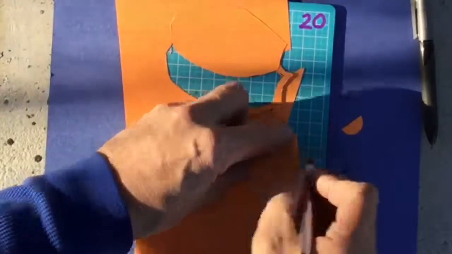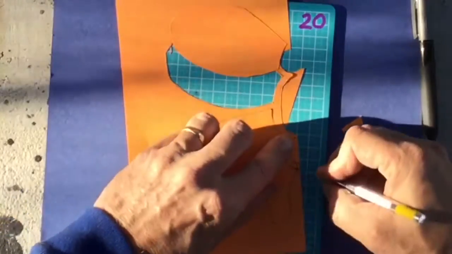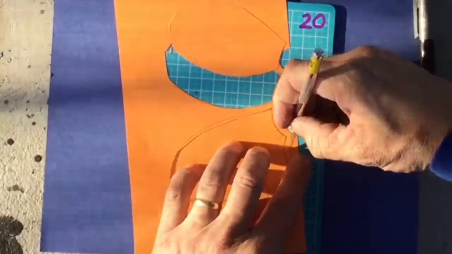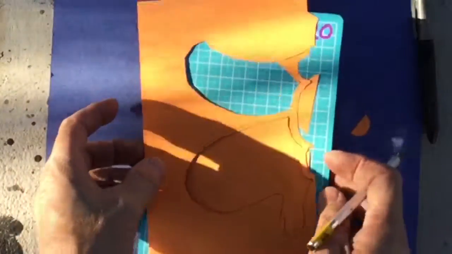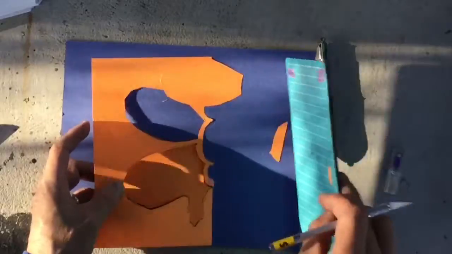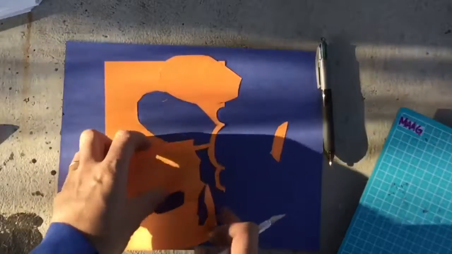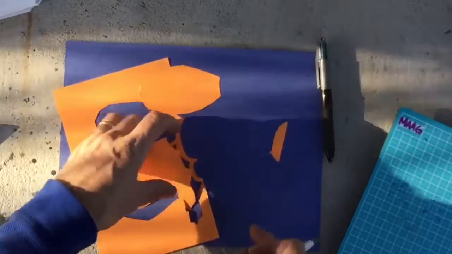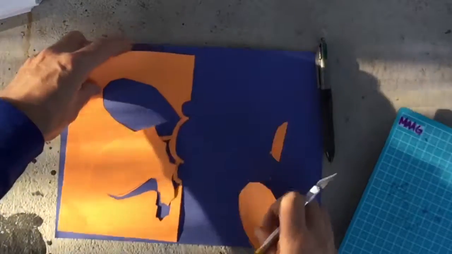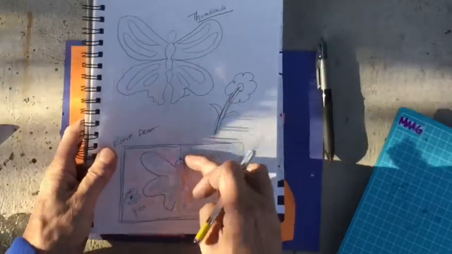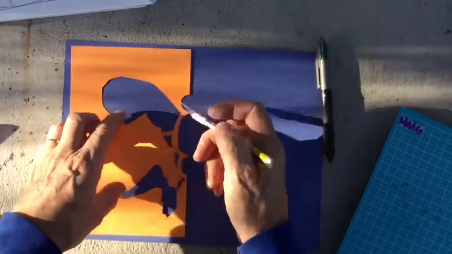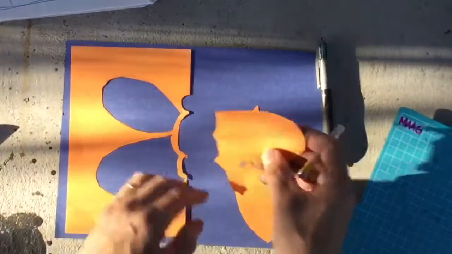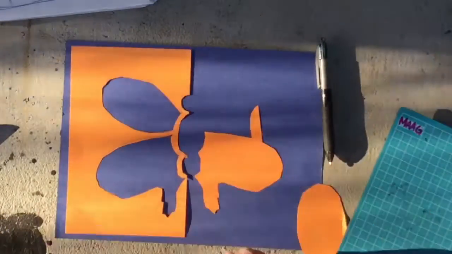One more shape here. Okay, I cut out the different shapes. A little stuck there. I didn't want to break that, but I did. Okay, so once again, my orange piece stays here, the bigger piece, the smaller pieces move over.